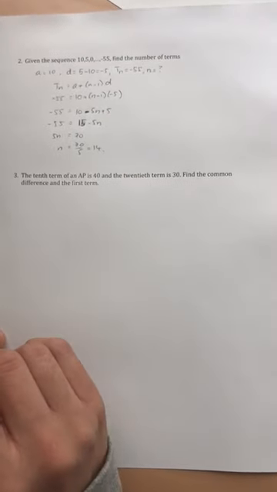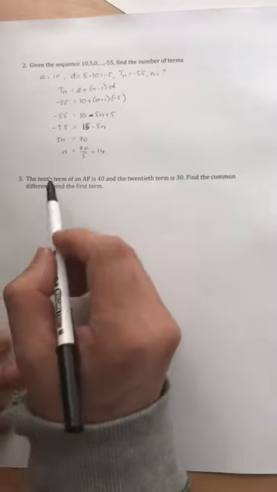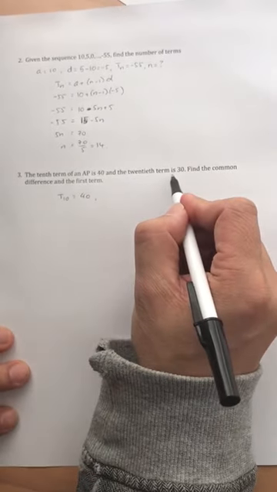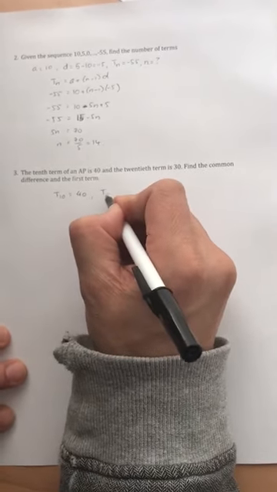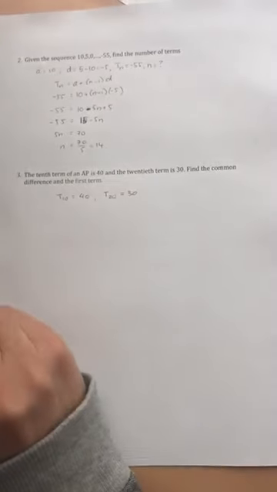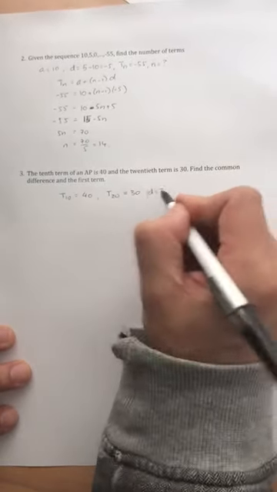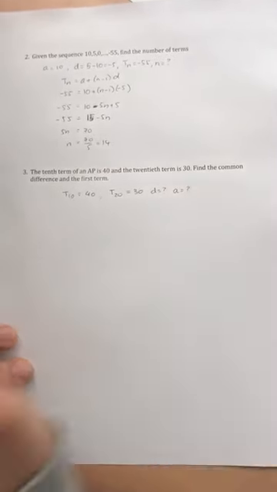So now let's write out mathematically what we're given. Well, we're given the 10th term. So we write T10 is equal to 40. We're given the 20th term, which is 30. So we write T20 equals 30. The aim of the question is to find D. So I'm going to write D question mark. And the aim of the question is also to find the first term. So I'll write A question mark.